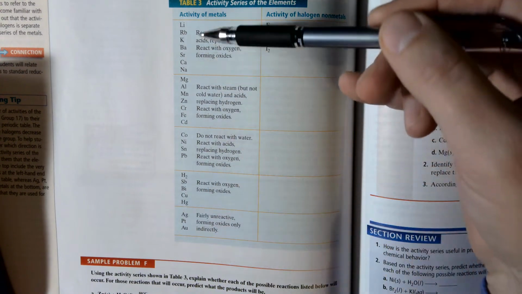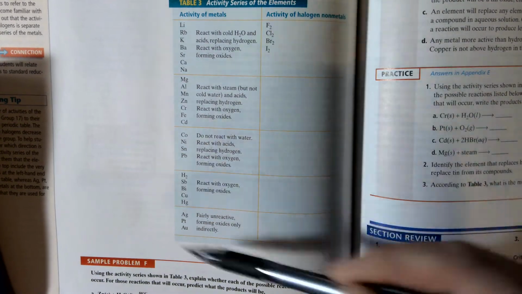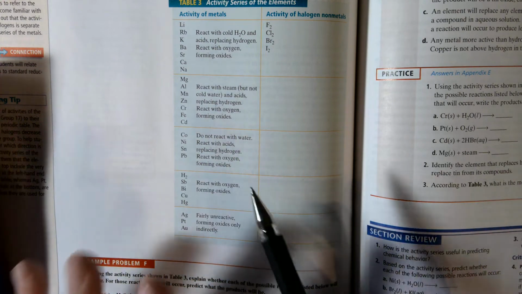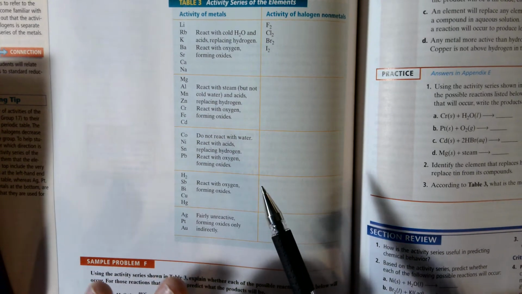By the way, this is a partial activity series. This is not a complete one. This is just the one we're going to use to get an idea of how things work on an activity series.